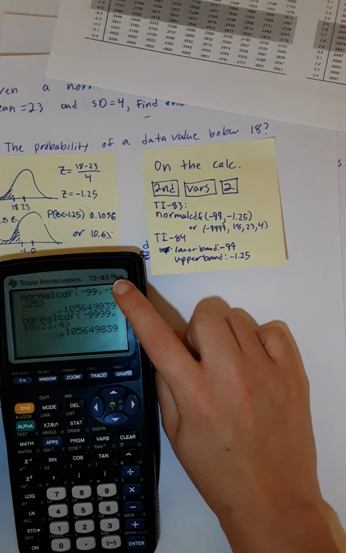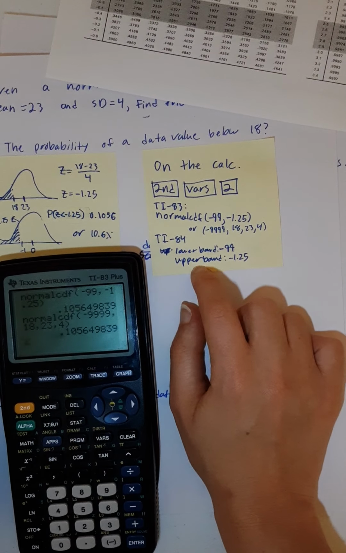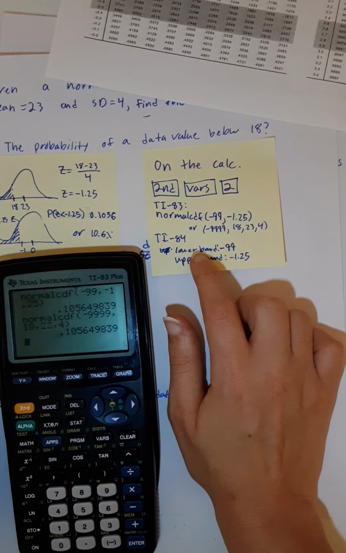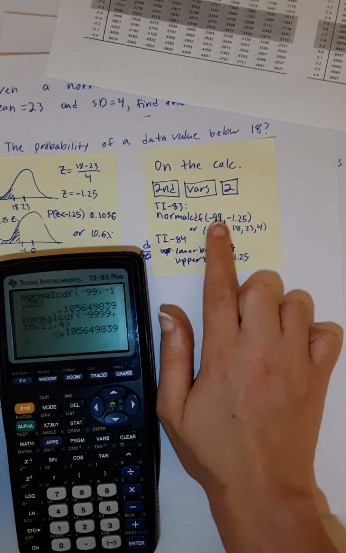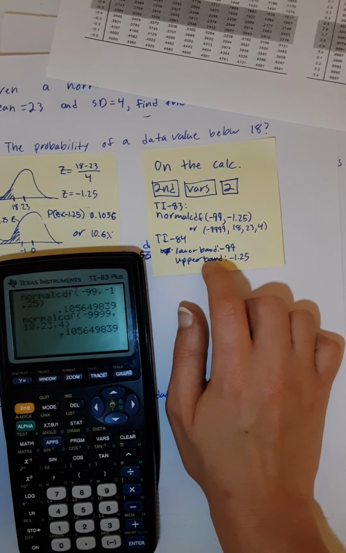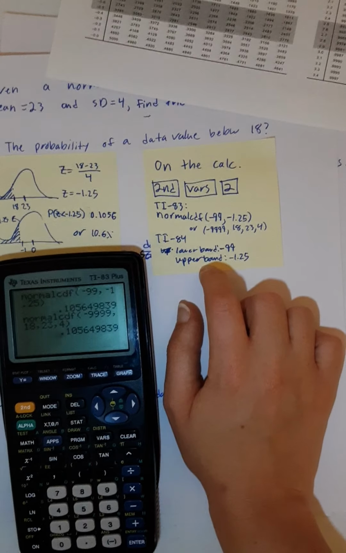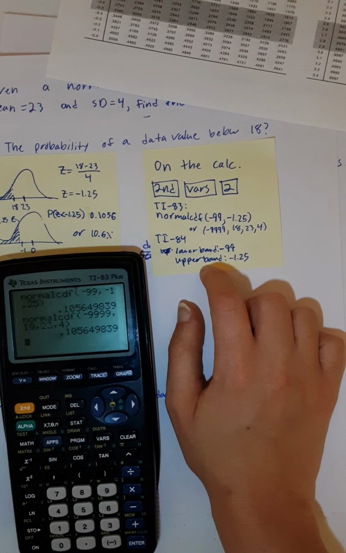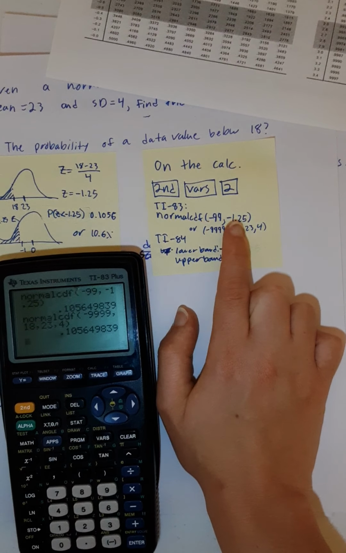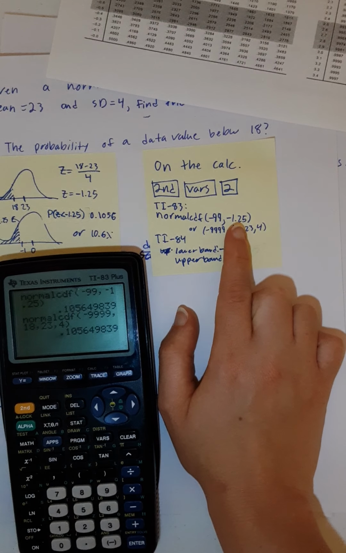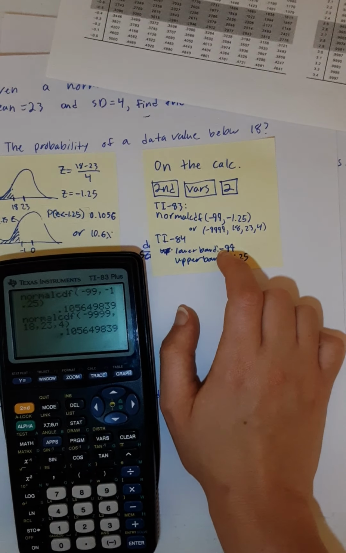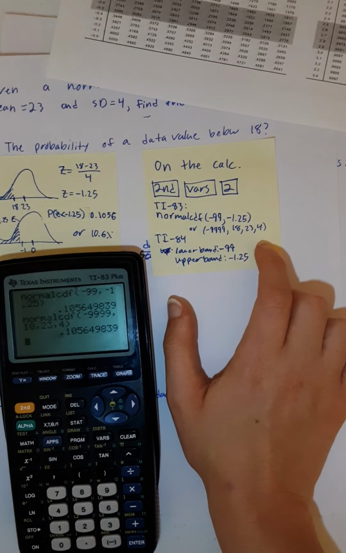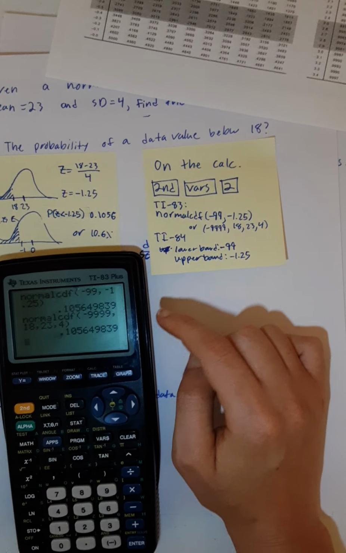You may have noticed that I'm working on a TI-83 calculator. If you have a TI-84, when you hit the normalcdf button, you'll get a slightly different screen. It's going to ask you for your lower bound and your upper bound. You'll put the same numbers that we used in the calculator. And then it'll also have your mean and your standard deviation. You'll be able to see that it's presetting your mean to 0 and your standard deviation to 1. And so you can either put the initial values we did, negative 99 and negative 1.25, if you found the z-score, or you can just enter and change the mean and the standard deviation to 23 and 4, but you should still get the same answer either way.